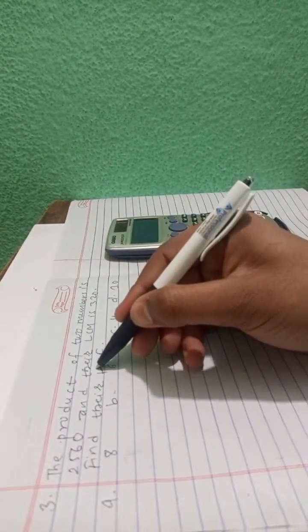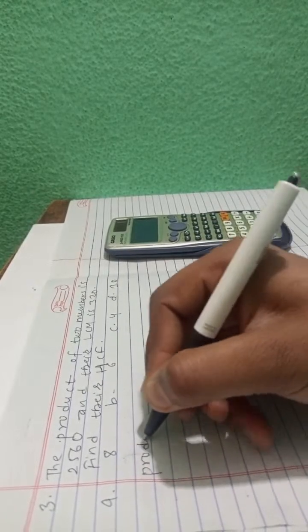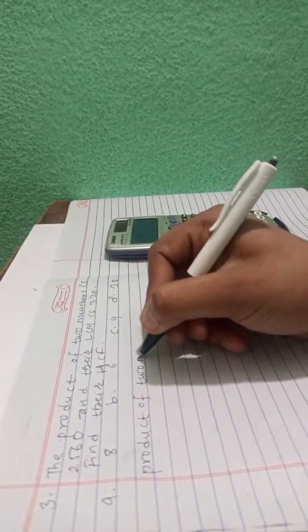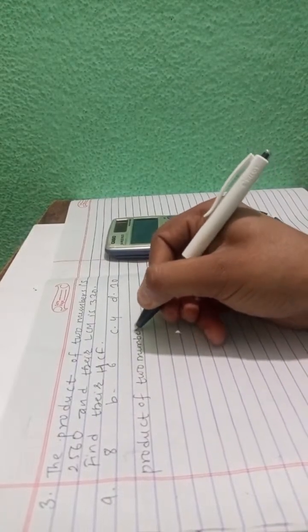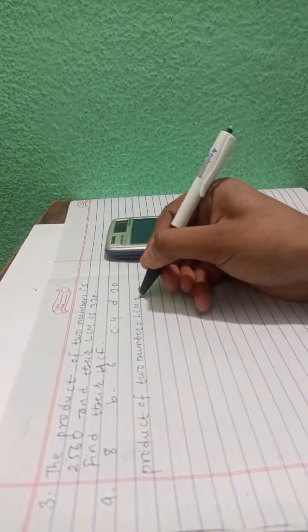Then we have a direct formula. The product of two numbers is equal to LCM into HCF.